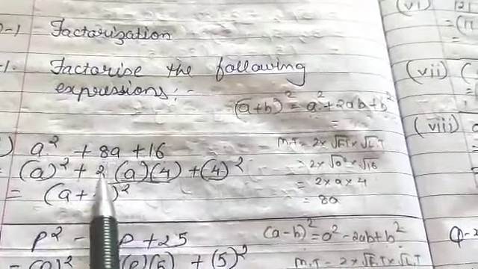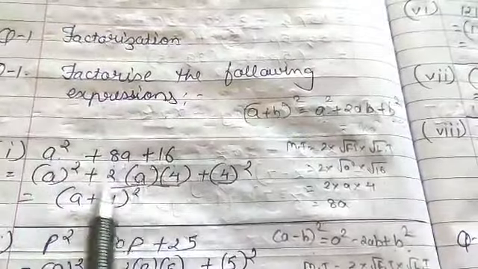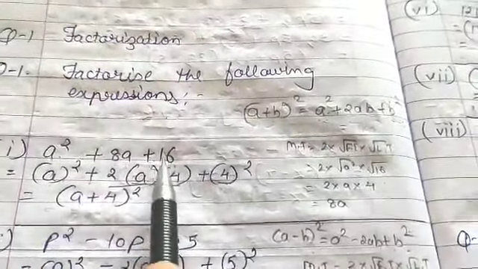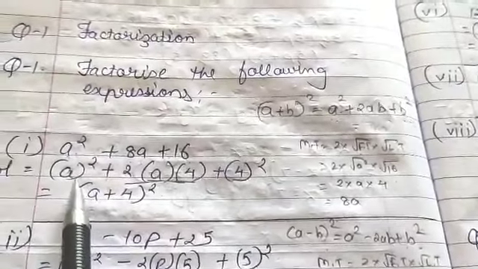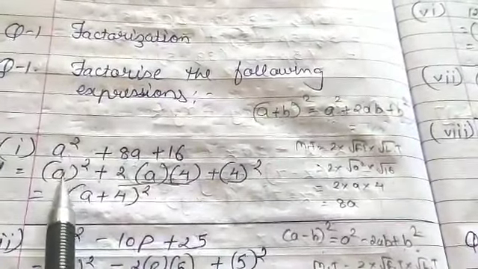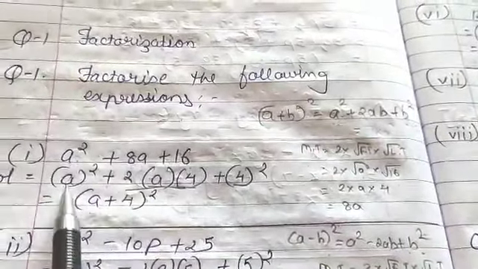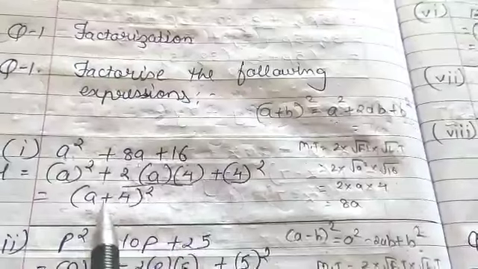So what will you write over here? 2 multiplied by the square root of the first term, that is a, and the square root of the last term, that is 4. So whenever you get this value, directly you write down its value as (a plus 4) the whole square, that is first term plus last term the whole square.